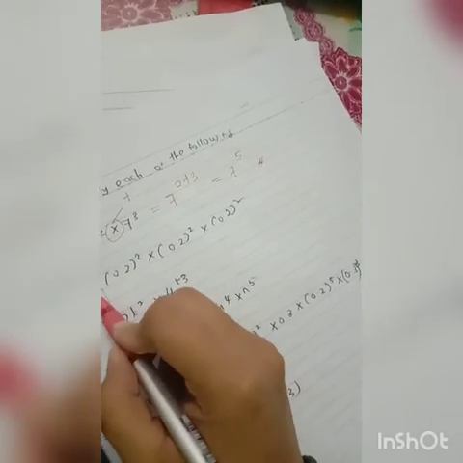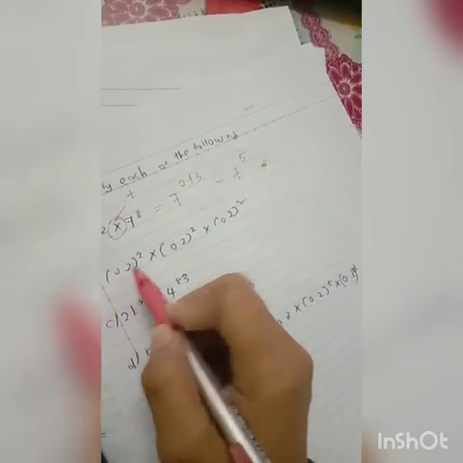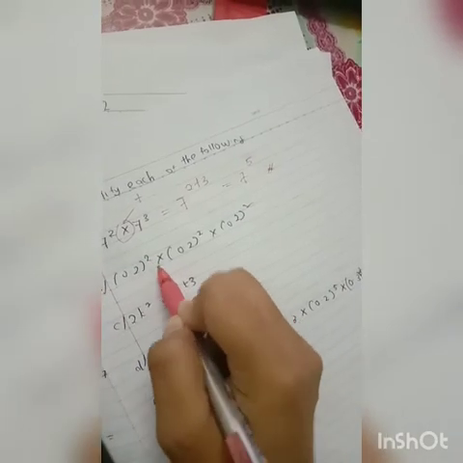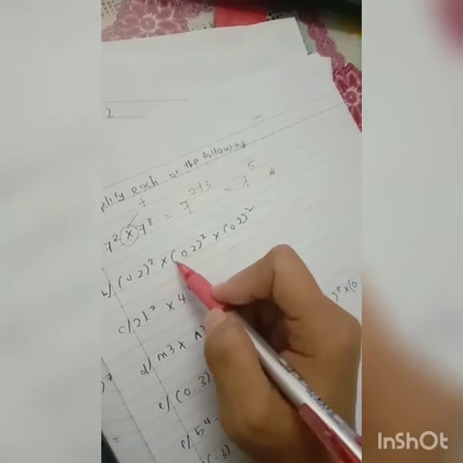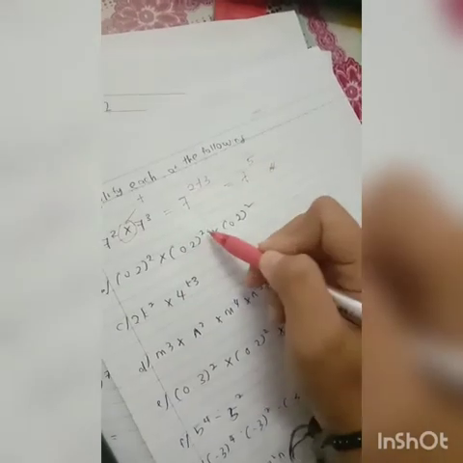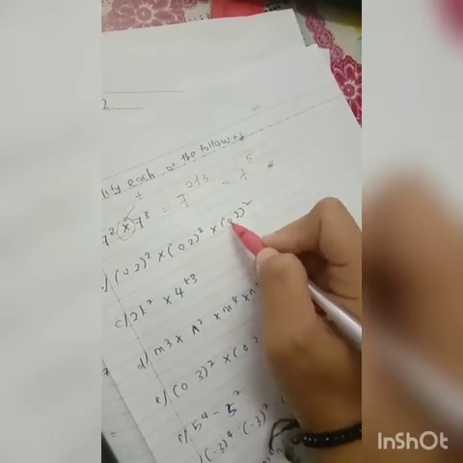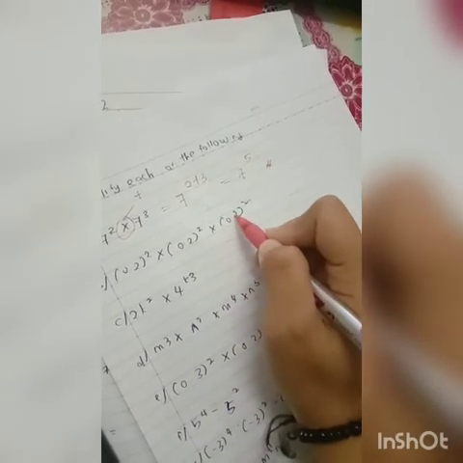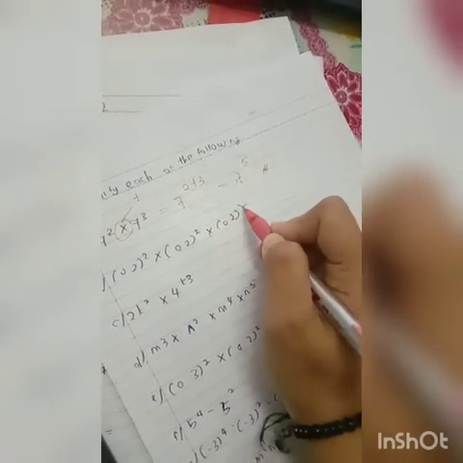And then for question 2 is bracket 0.2 square 2 multiply bracket 0.2 square 2 multiply bracket 0.2 square 2.